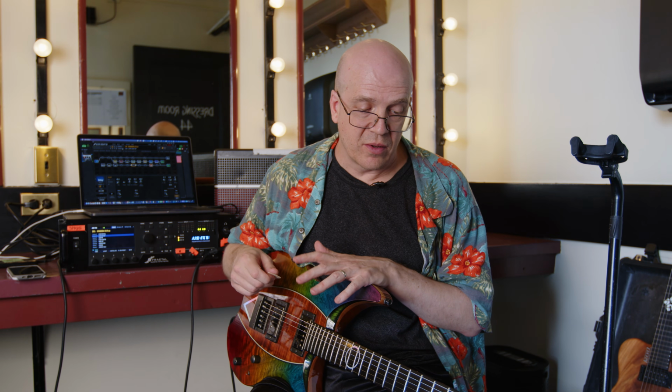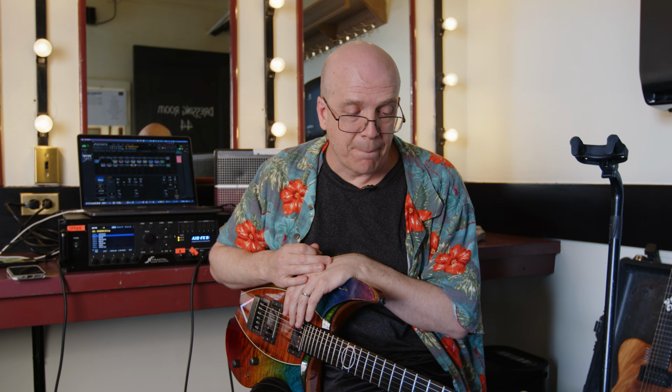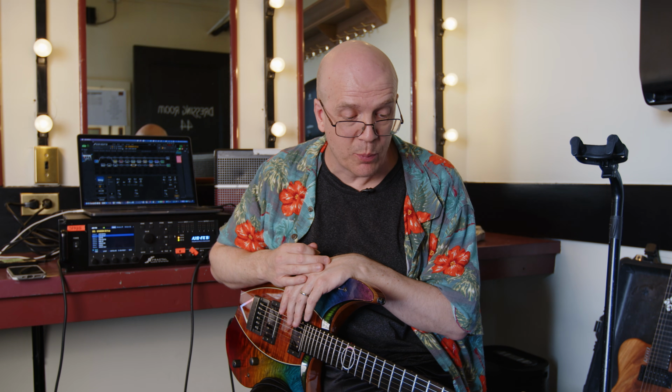And because I'm in open C, so much of the work has pedal tones. It's like everything just kind of rings. And when I first started using this tuning, it was after listening to Led Zeppelin when I was a kid and finding that he was in open C.